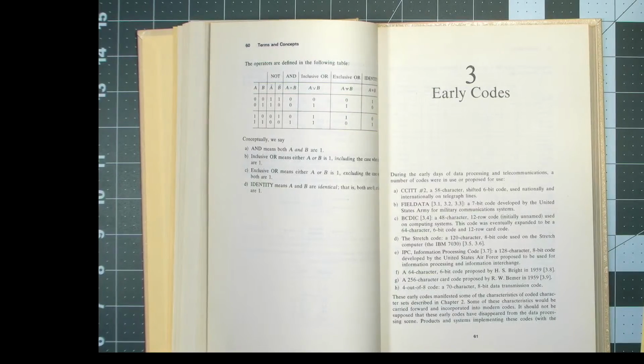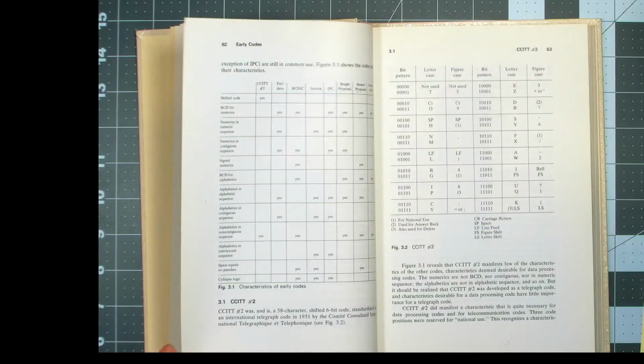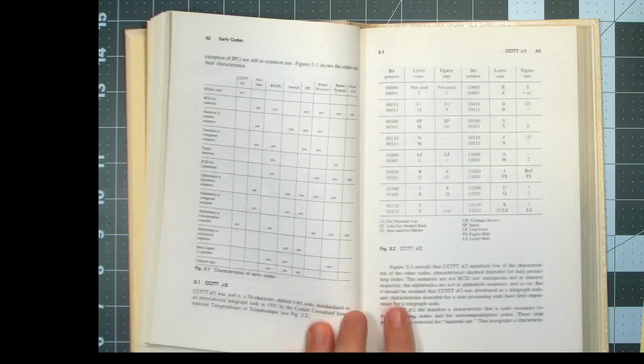Early codes. Now it gets interesting. We have CCITT number 2, field data, BCDIC, the predecessor to EBCDIC, the stretch code used in the IBM 7030, IPC in the Air Force, a 64-bit character code by H.S. Bright, a 256 character code by R.W. Beamer, and a 4 out of 8 code. Table of characteristics.